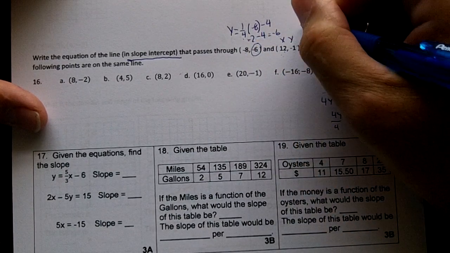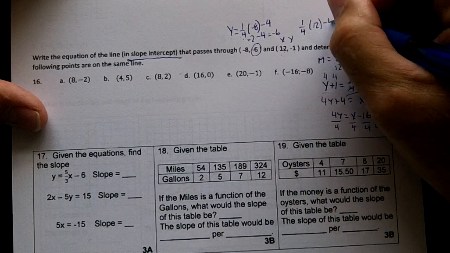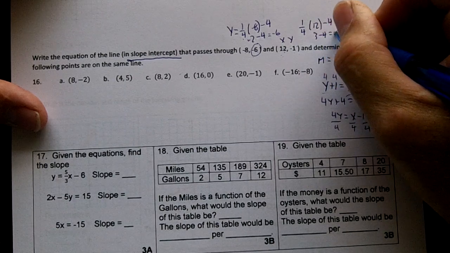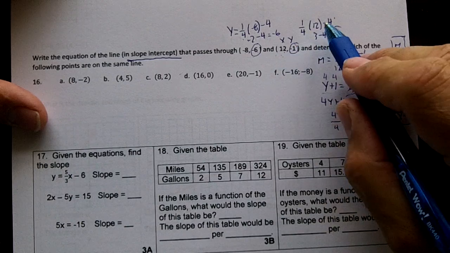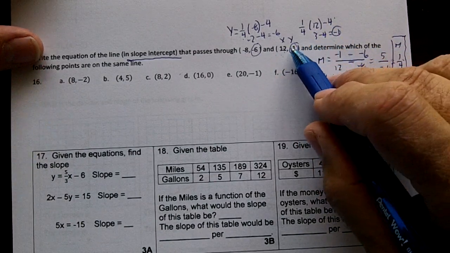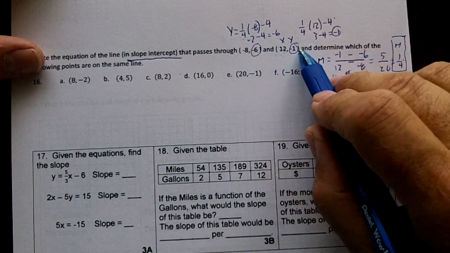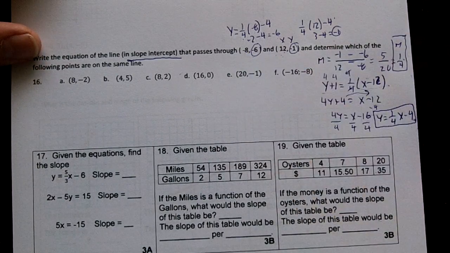Let's do (12, -1). 1/4 (12) minus 4. 1/4 of 12 is 3. 3 minus 4 is a -1, and they match up, don't they? So this point is on the line too. If I input my x, I output my y. Y'all get that? Input -8, you output -6. That's why these 2 points are on the line, because the input produces the output.